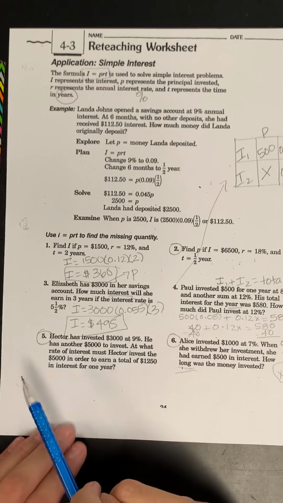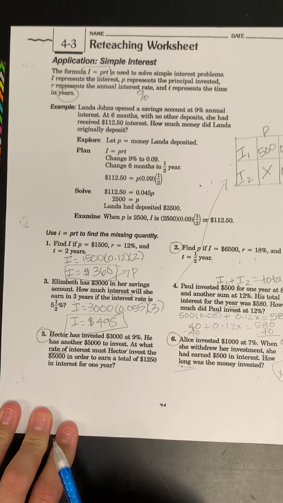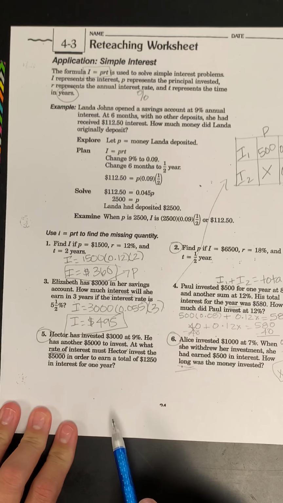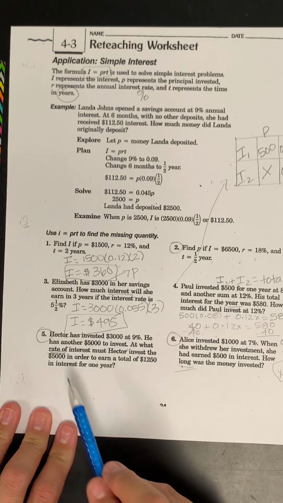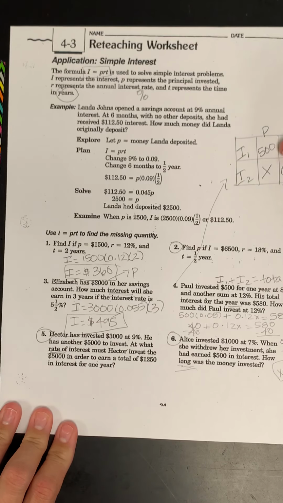Notice with number 5, just real quick, at what rate? So I'm just going to forewarn you that when you solve these, you are going to get a decimal as an answer. Remember, rates are in terms of percent. So when you get that decimal, don't forget to multiply by 100 in order to get that percentage.